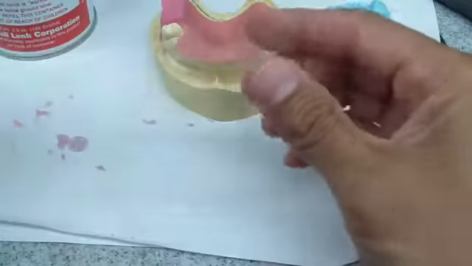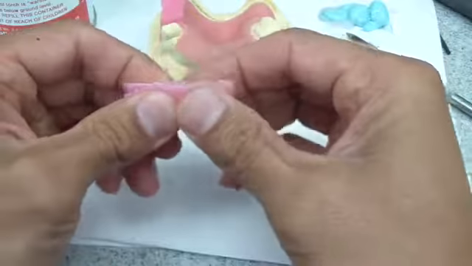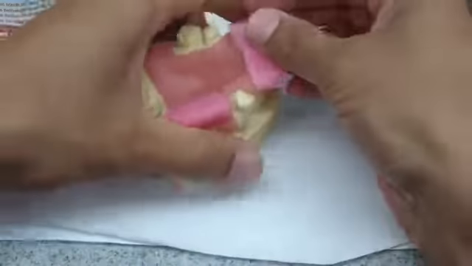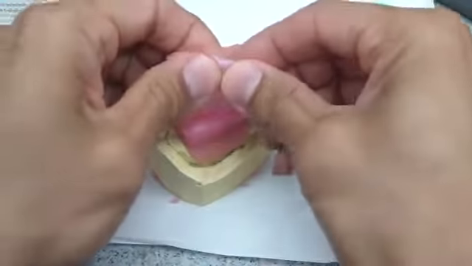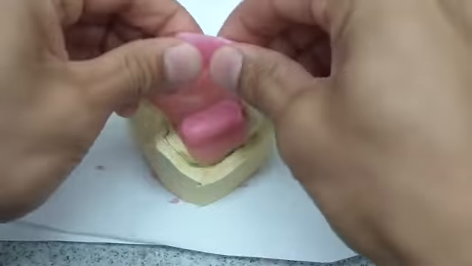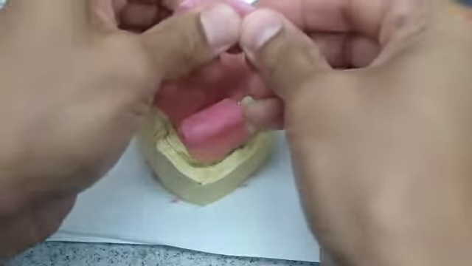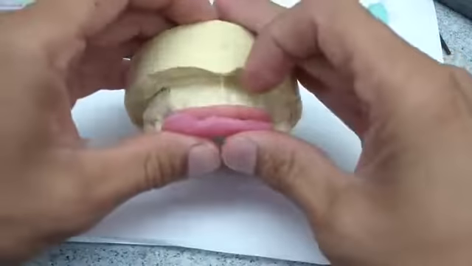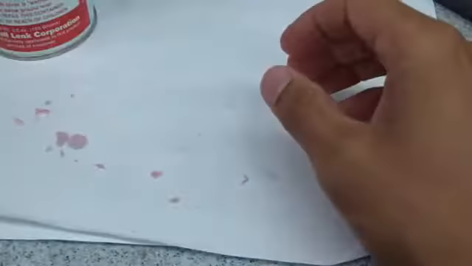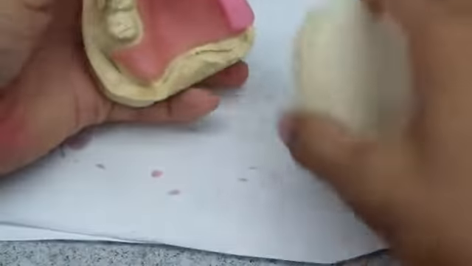Goes together. And I'm sort of just guesstimating how much I'm going to need.